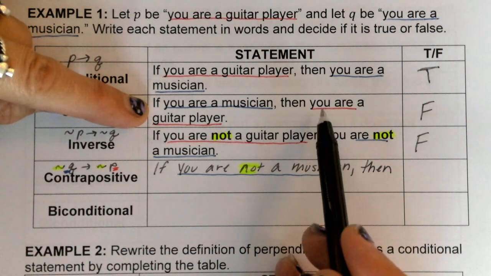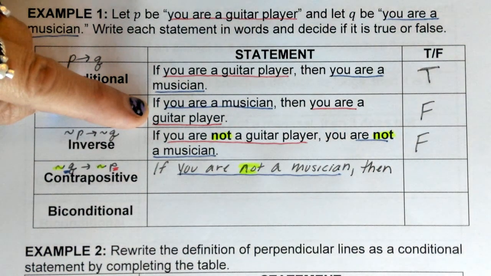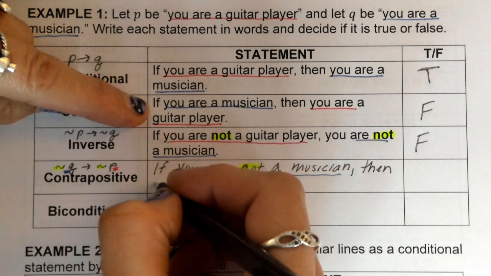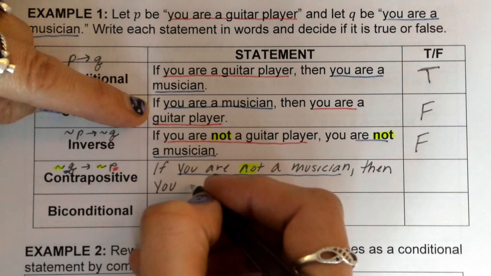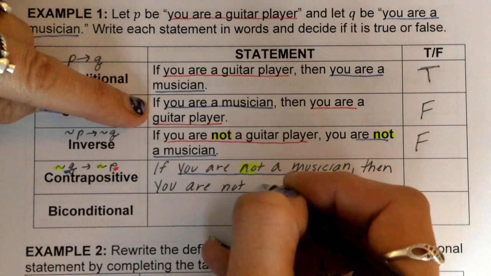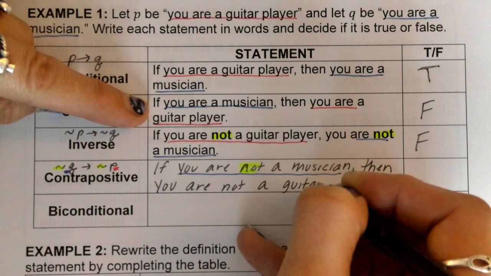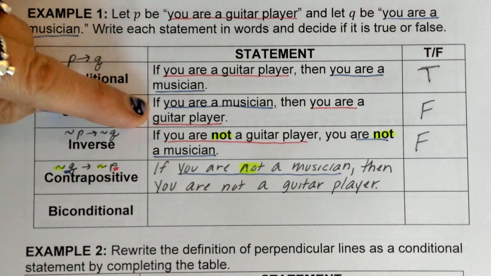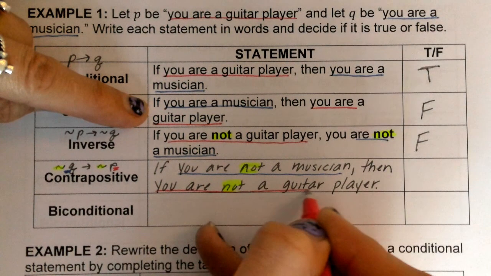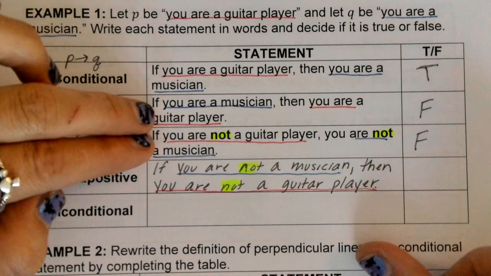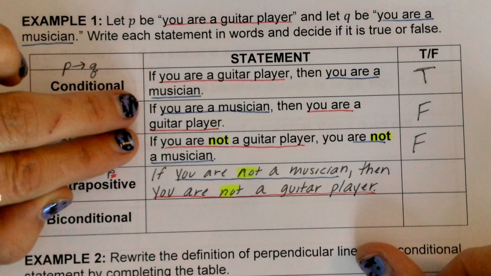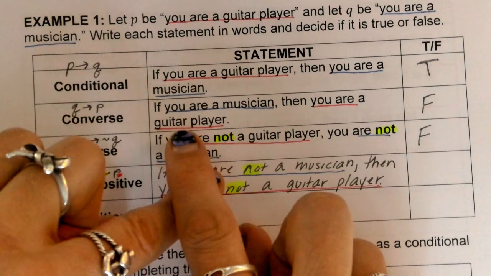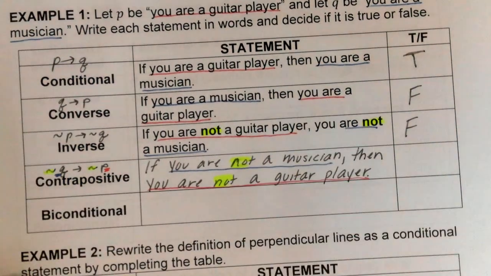Then we want to take that "you are a guitar player" and we want to say the opposite. Well, what's the opposite of "you are a guitar player"? You are not a guitar player. So here we said, "then you are not a guitar player." So again, we have that negation, but we also have our hypothesis second. So as you can see, we've taken the converse and the inverse, and we've done both of them. We've switched and we've negated, and that's what the contrapositive does.